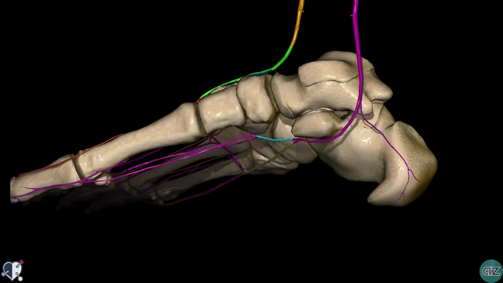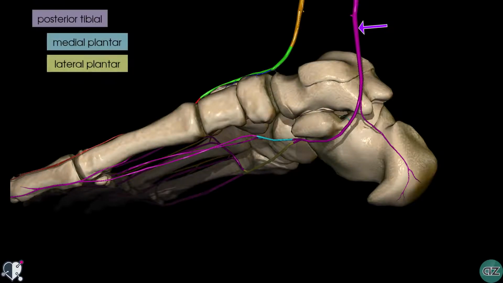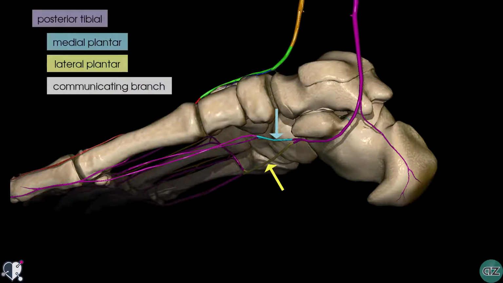We're looking now at a medial view of the foot, and we can see the posterior tibial artery in purple. So this artery divides into the medial and lateral plantar arteries which I described before. The medial plantar artery highlighted in light blue and the lateral plantar artery highlighted in yellow. Just before the posterior tibial artery terminates into these medial and lateral plantar arteries, it gives off a communicating branch which joins the communicating branch of the fibular artery, and it also gives off this calcaneal branch, which you can see in green.